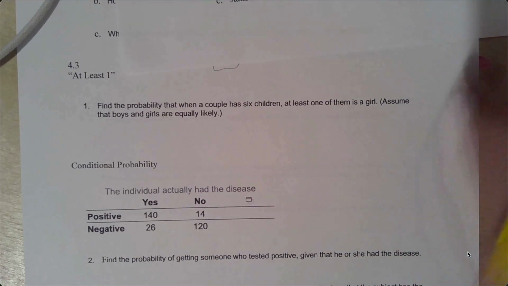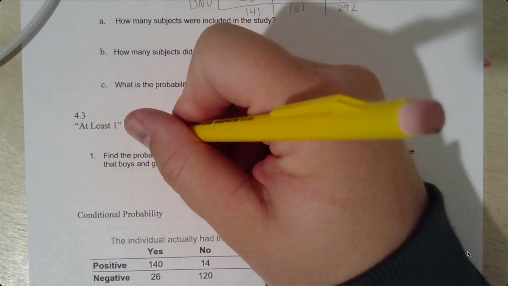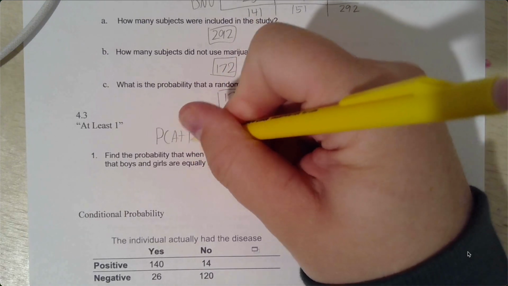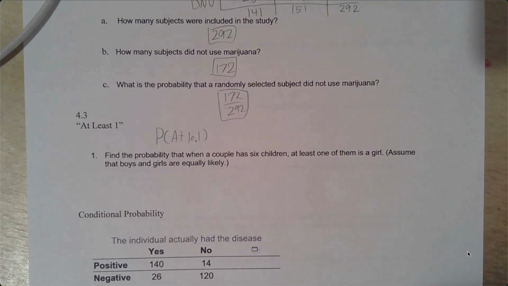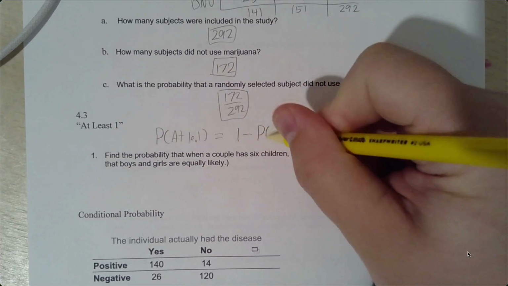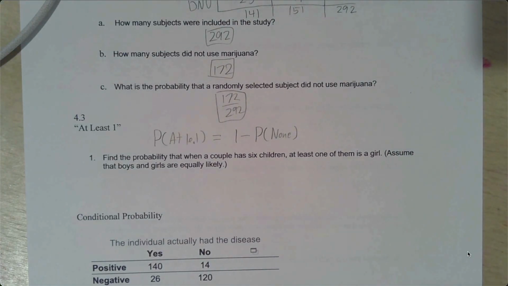Up next, we dive into 4.3, and 4.3 has 2 big concepts. Conditional probability, that's the second part, but really quickly, we stop by and visit at least 1. Now, the probability of at least 1, and I'm just going to write it like this, similar to complement, is equal to 1 minus the probability of none. Or 1 minus the probability that nobody or nothing had the result you wanted.